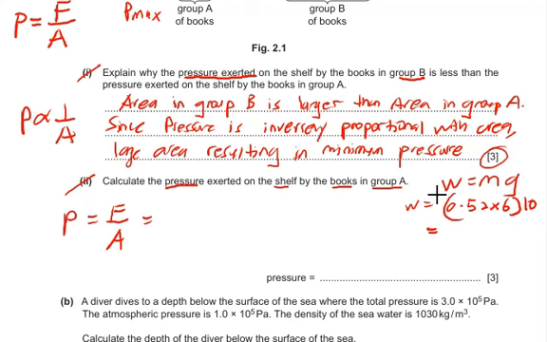So based on my calculation, you'll be getting 3.12, the total mass, multiplied by 10, and here you get 31.2. So this is about 31.2 Newton.